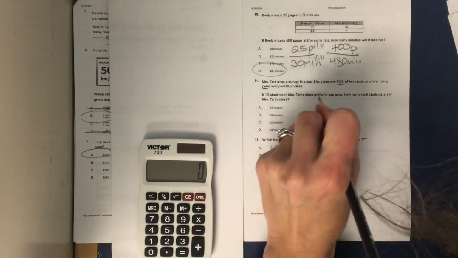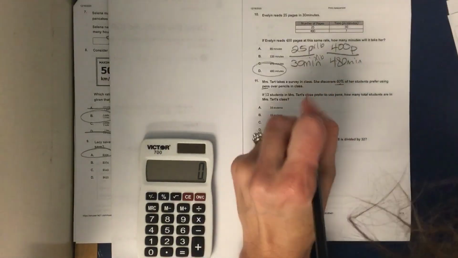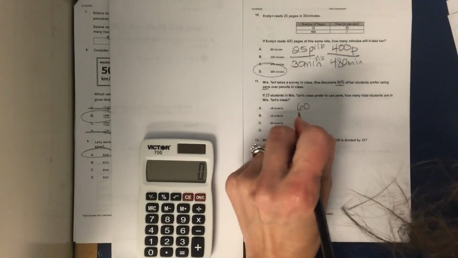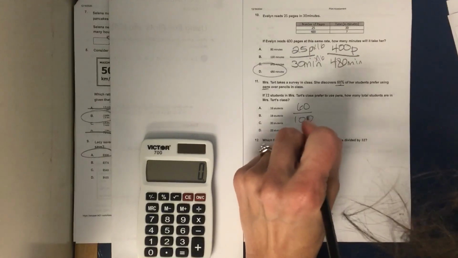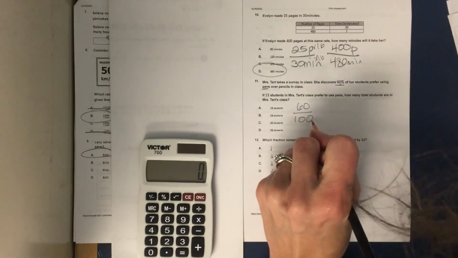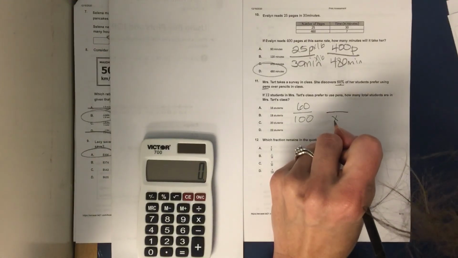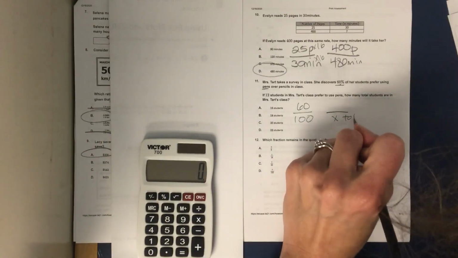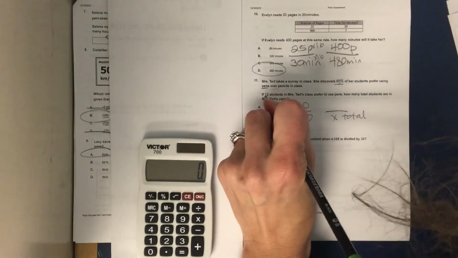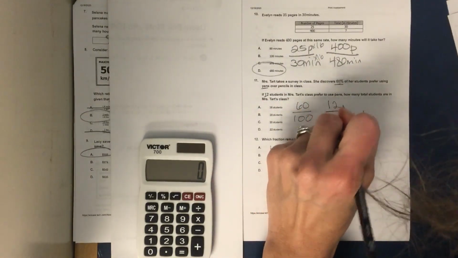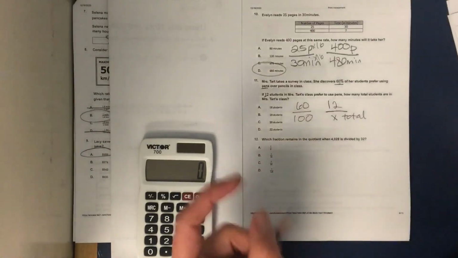12 of her students prefer to use pens, so they're giving us information here to use. So 60% is always going to be 60 over 100. 100 is your whole, so that means that is what we're looking for. We're looking for this number here, how many total students are in her class. So she says 12 students prefer to use pens, so that's going to go up here with your 60% that prefer using pens.